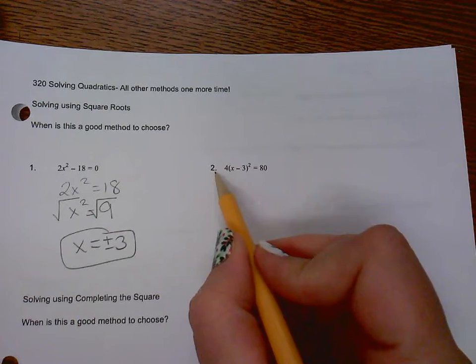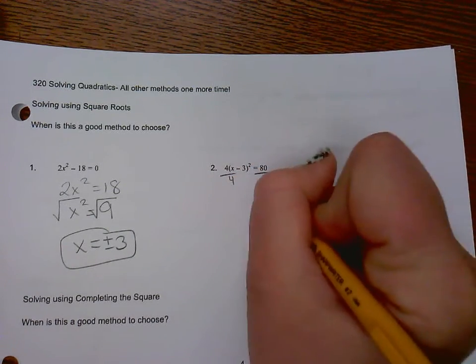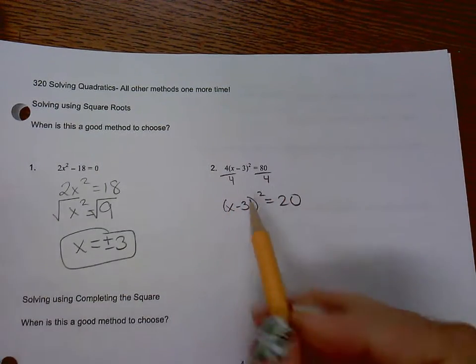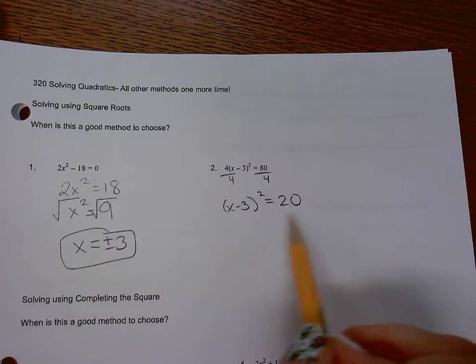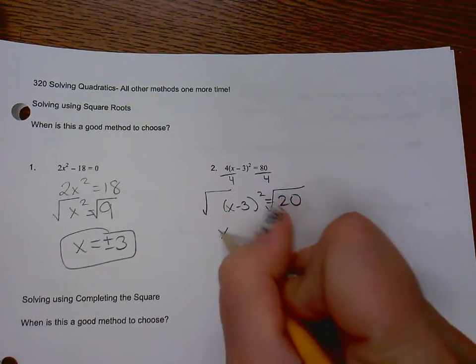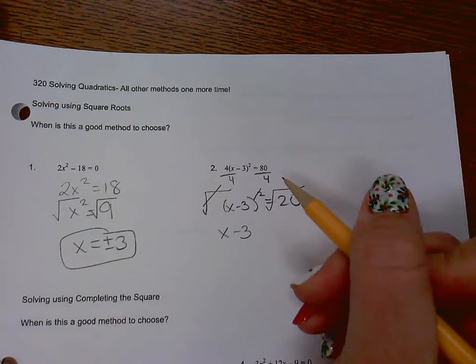On number 2, I don't want to FOIL this out because this is x squared. So my first step is to divide by 4 on both sides. So now I have all that stuff squared is equal to 20. Now I can take the square root of both sides. So I get just x minus 3 left, because the square and the square root cancel each other.